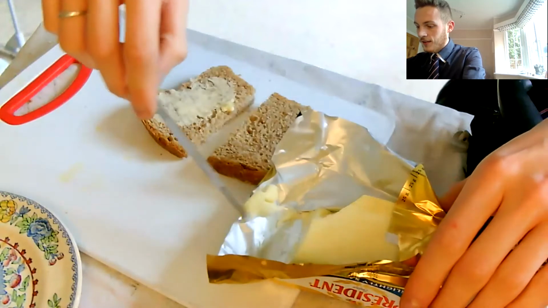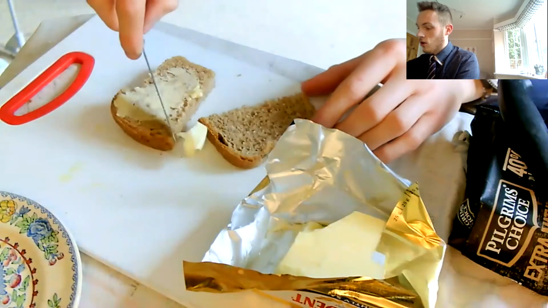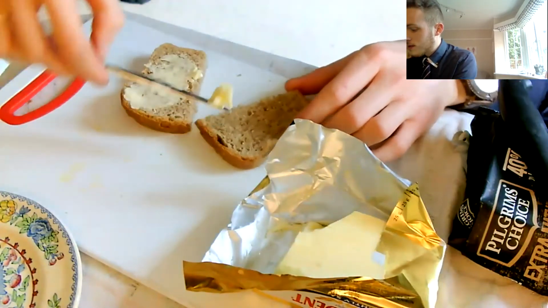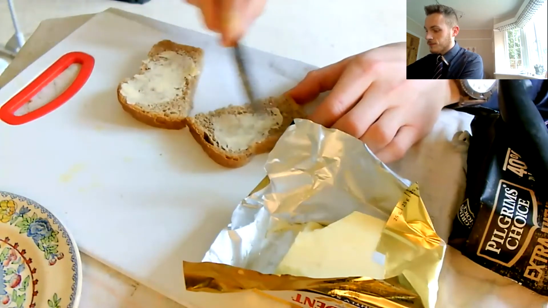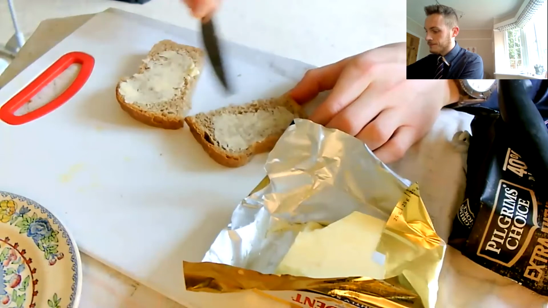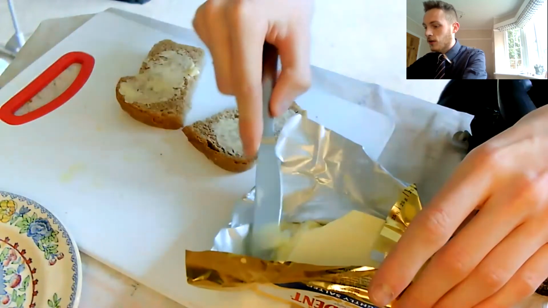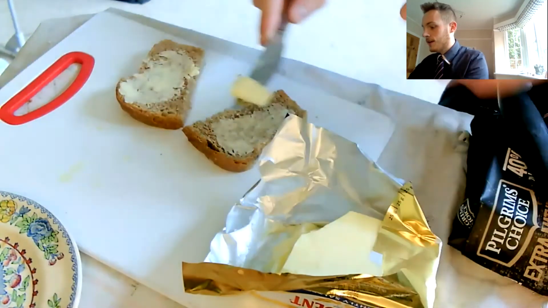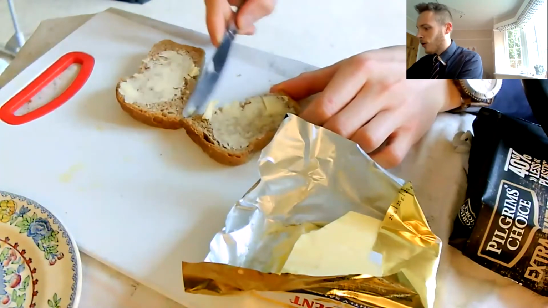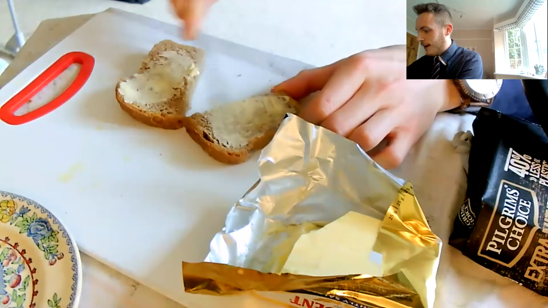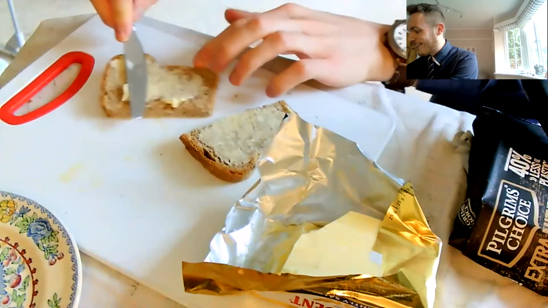Then I'll get my next slice of butter and carefully spread it on the bread, Mr. Watkiss. Thank you. On the other slice of bread. There we go. So I get a little bit more, just so I can make sure I've got all of my slices covered. Had a bit of a brain malfunction there. Didn't quite work out.